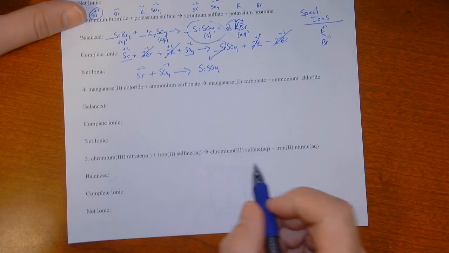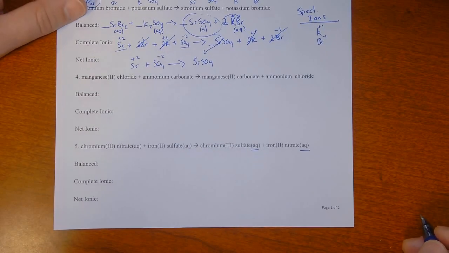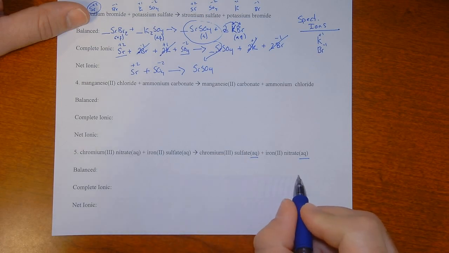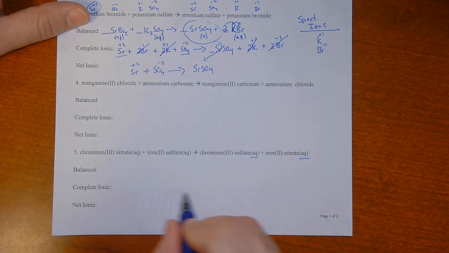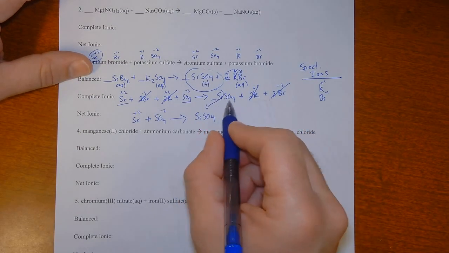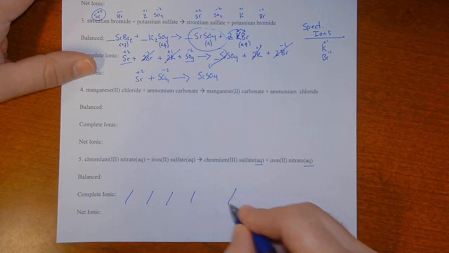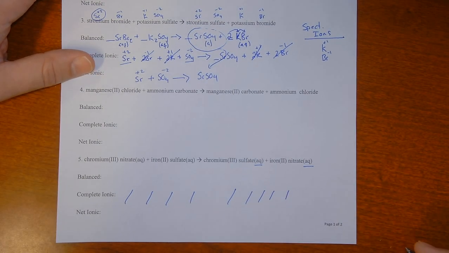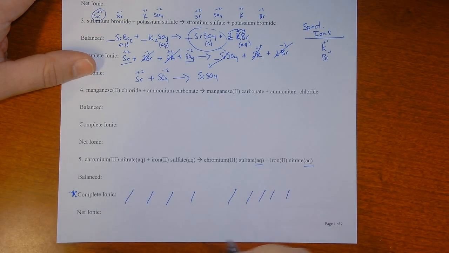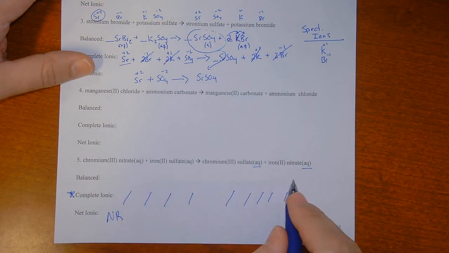Now, I believe number 5, if you look at number 5, both of your products are aqueous, which means when we get down here to our complete ionic, I should be able to balance it and write everything out. What I'll see is that everything is split apart, like up here, but without a solid. Everything will be split apart, which means I should cross out everything because all of them are spectator ions. I still need to see this complete ionic with everything crossed out if the reaction doesn't happen. Then in my net ionic, I'm going to write NR because everything is crossed out, okay?